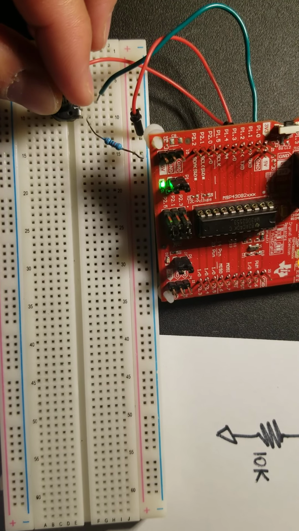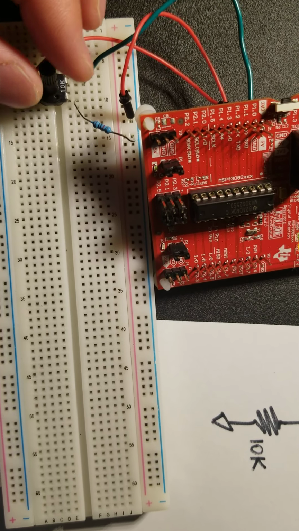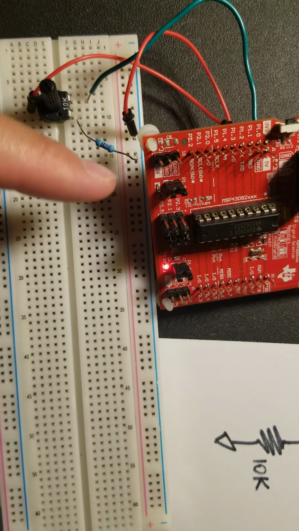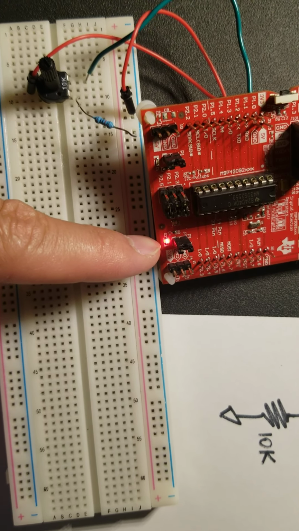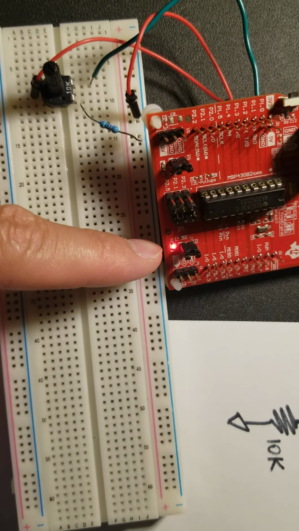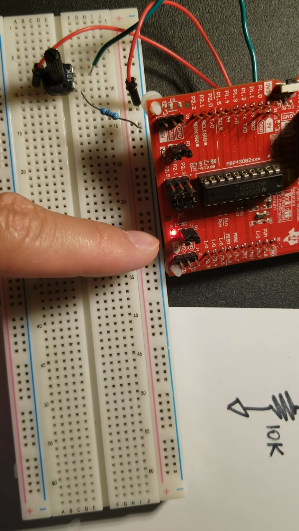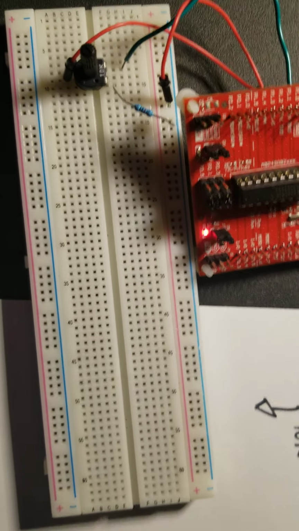And if I twist the knob to the other direction, I can turn off the green LED, and the frequency of the red LED will be higher. The reason is the time delay is shorter, and the frequency will be higher. Okay, hopefully you can repeat this experiment.